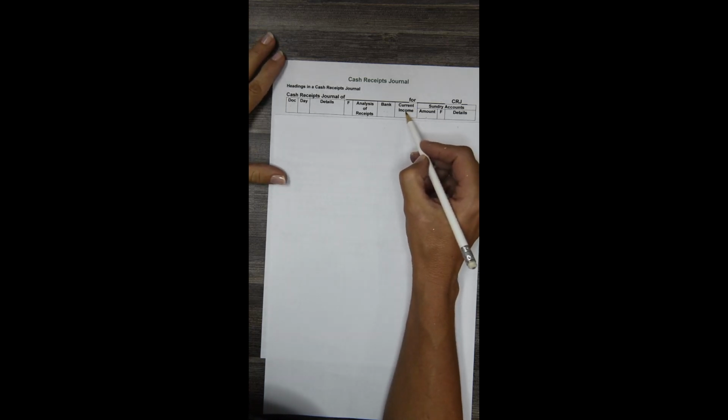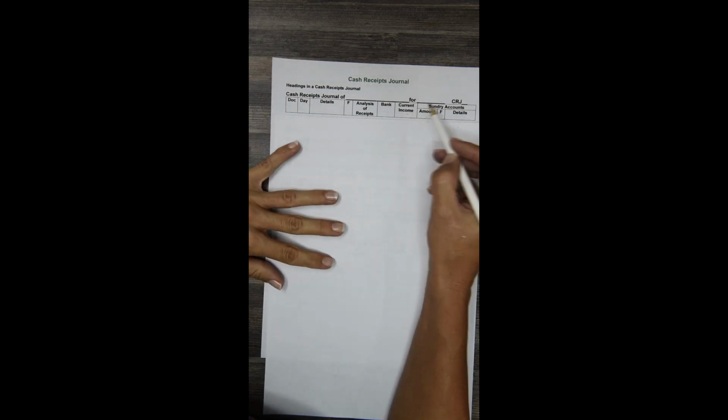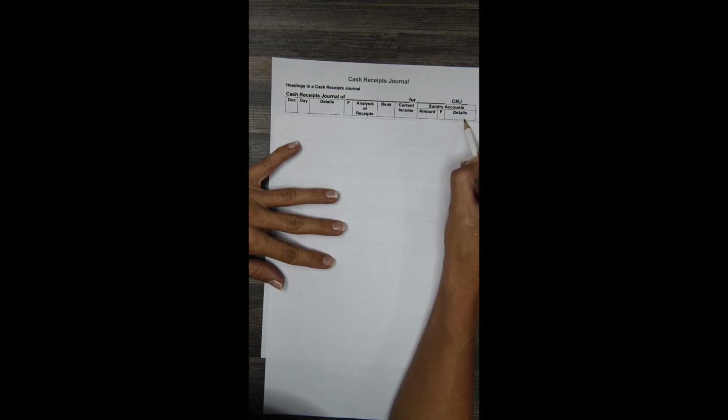The current income column is used for services rendered. So we will record the value of the service that's rendered in the current income. If people pay us for another reason, so not for a service rendered, we will record it in the sundry accounts, and then in details we will use the account name. So if somebody pays me for rent, you will write rent income.